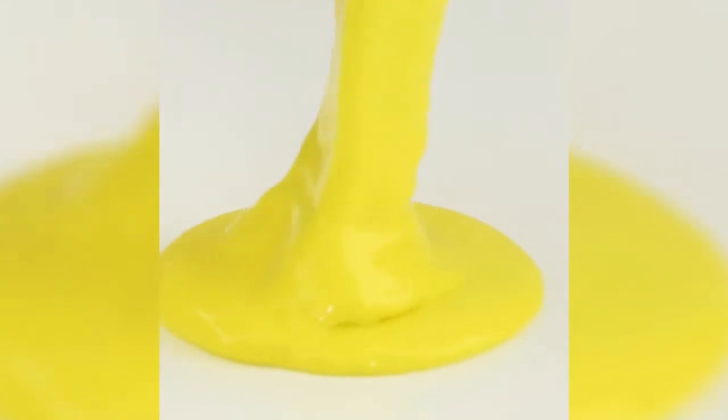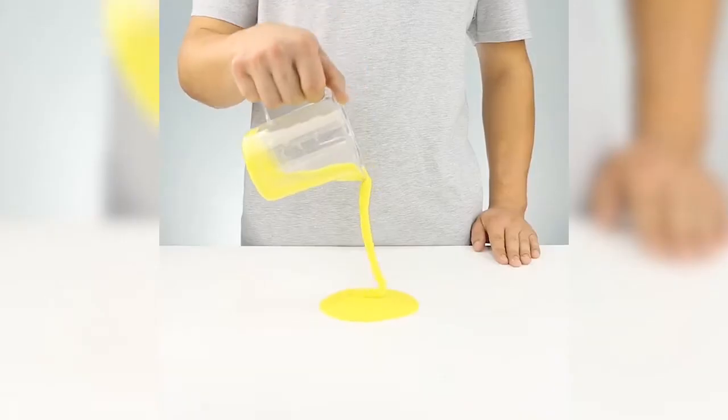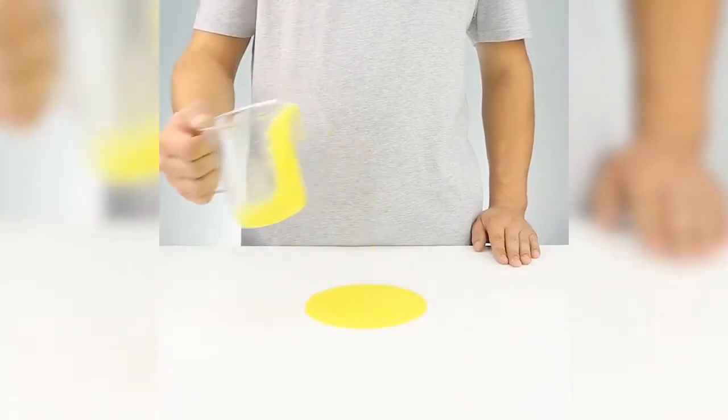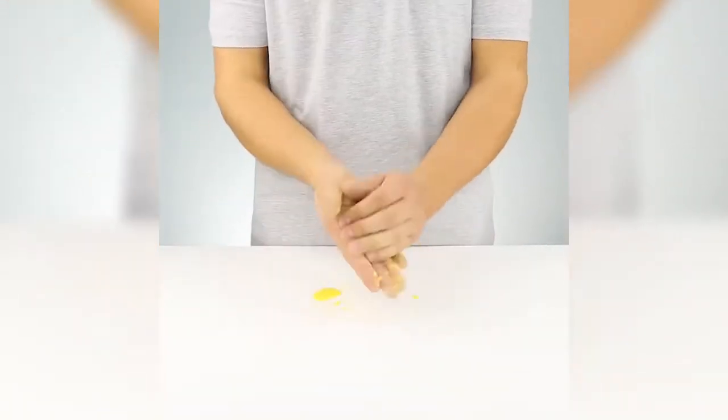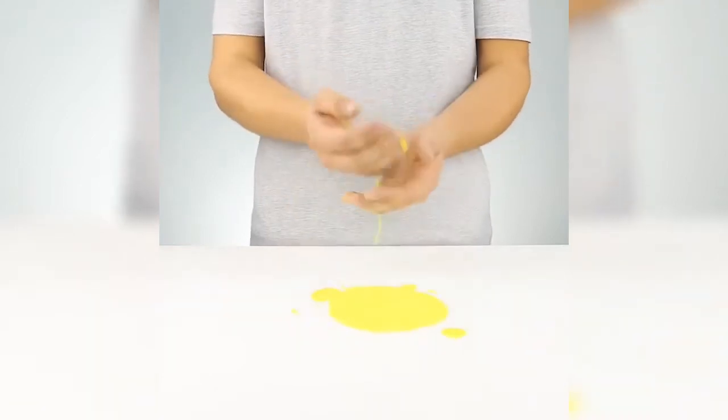Now let's look at the non-Newtonian variety. The viscosity of non-Newtonian liquids differs with shear stress. It means they have a different way of flowing in their liquid state.